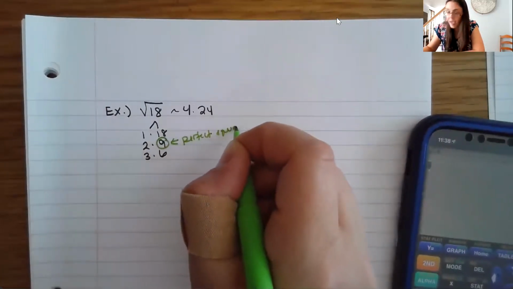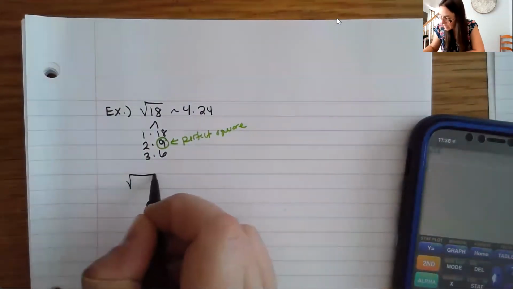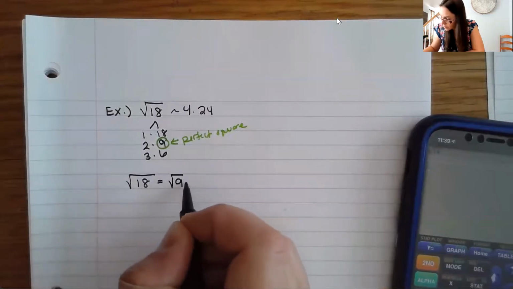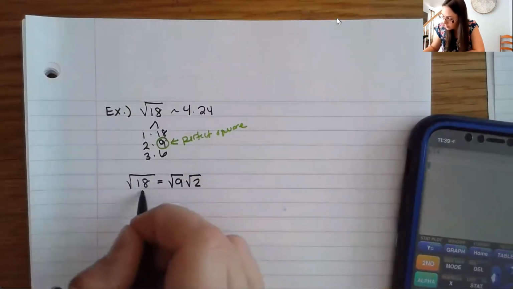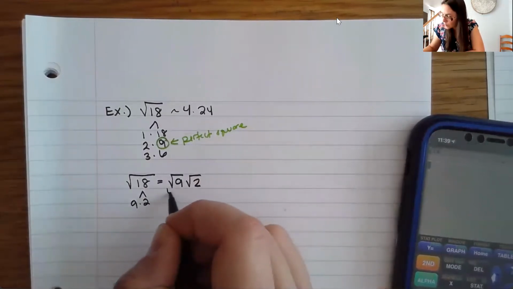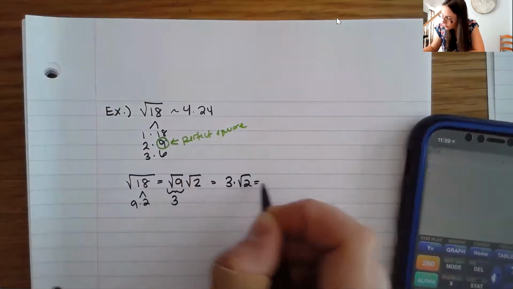And that's the best one I have, right? So I always want to choose the best one. So what I can do is take this 18 and break it down into root 9 times root 2. I tend to like to write the square first, it just makes it easier. And then this root 9 is 3, so this becomes 3 times root 2, or 3 root 2.